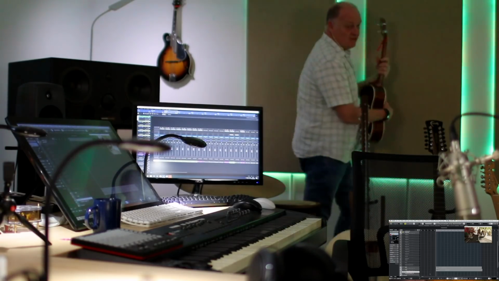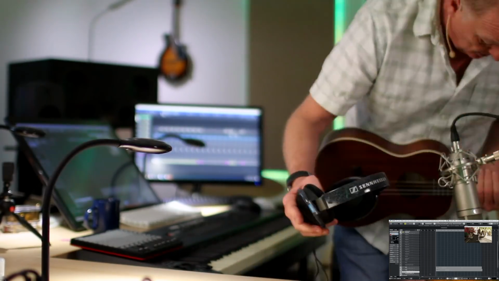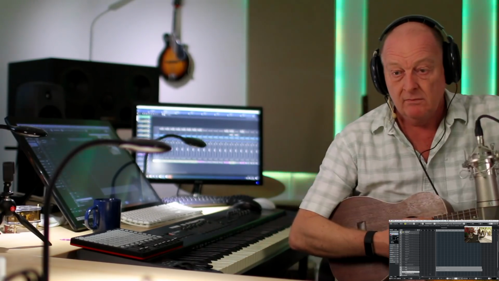Whoop. Most of my acoustic instruments are back in the shed, and obviously the shed is not here. So we're gonna make do with what we got. Okay. I have no idea what's coming out.